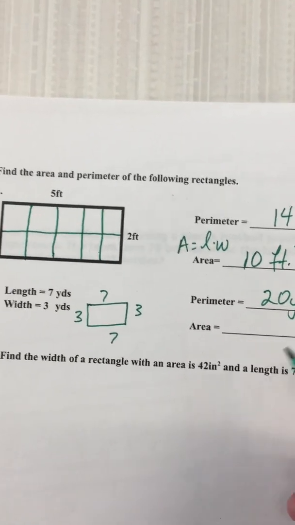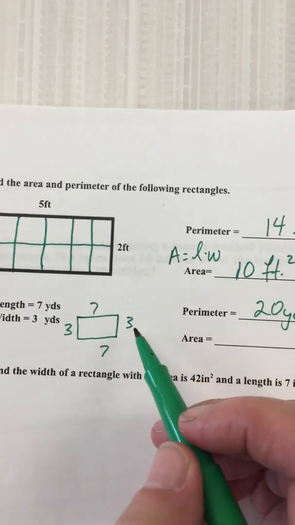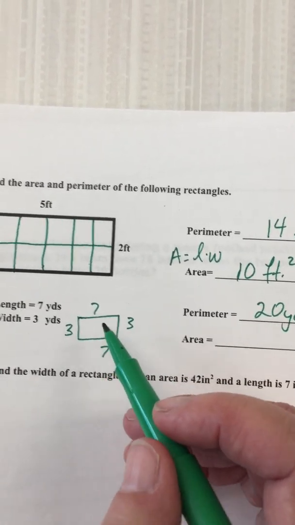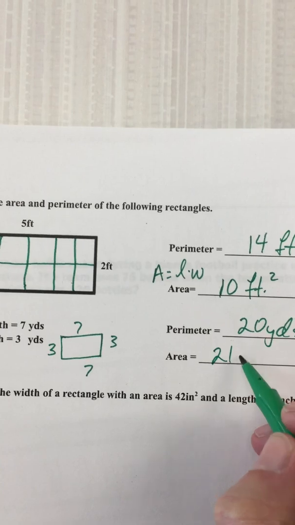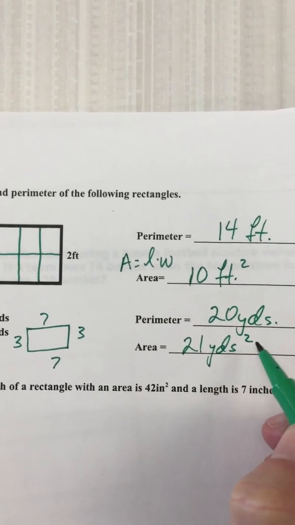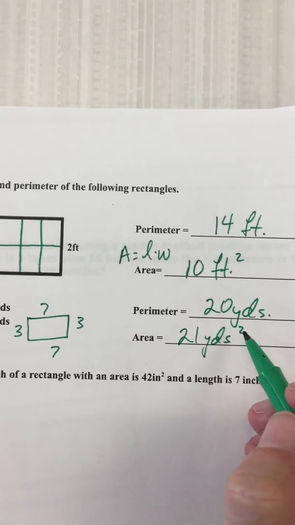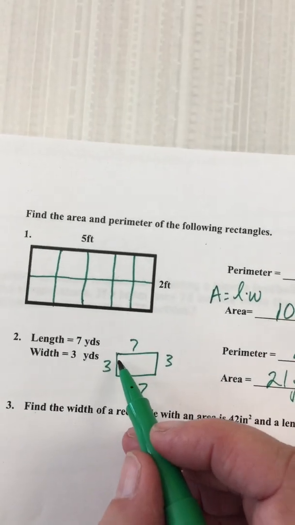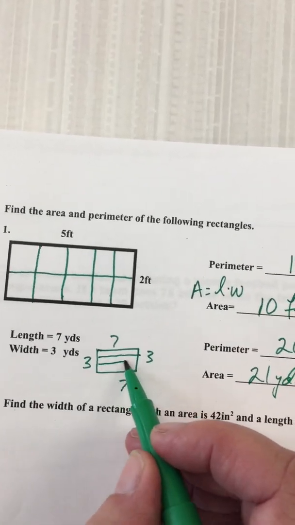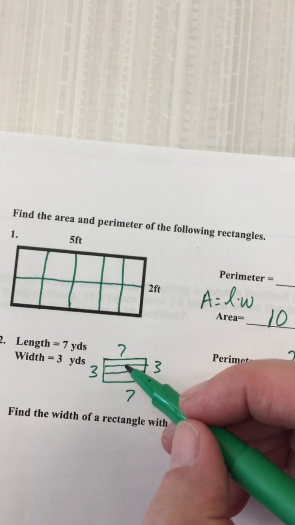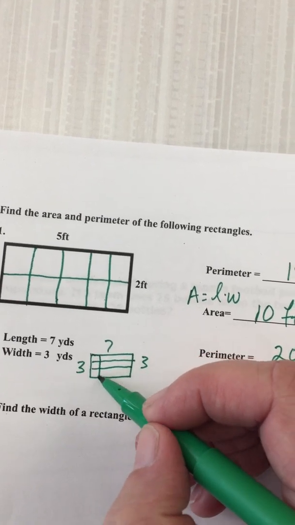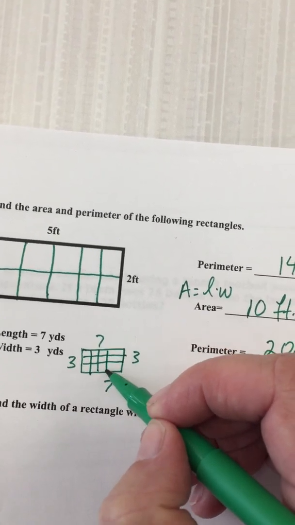The area is length times width. So 7 times 3, if you multiply the 2 together, that means there are 21 little squares in here. 21 yards squared. Don't forget the 2 on the units because it's not plain yards, it's squared yards. And this would have been, if I wanted to draw this into little cubes here, you had 3 this way, and let's say we've got 1, 2, 3, 4.